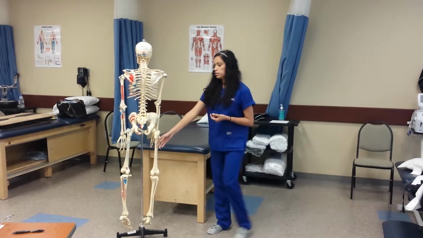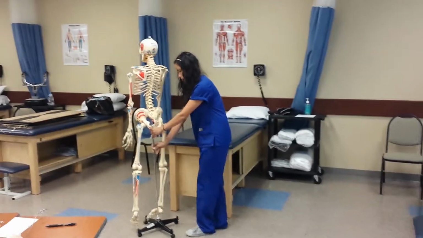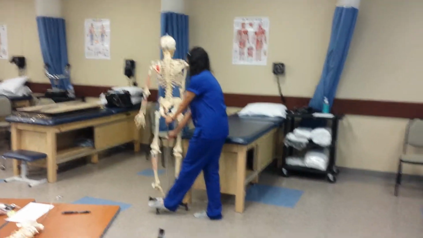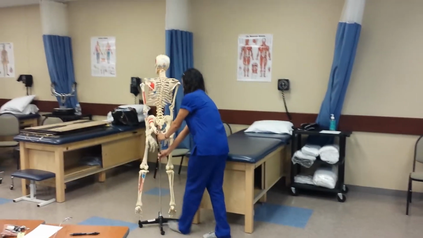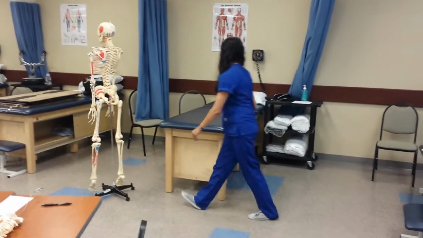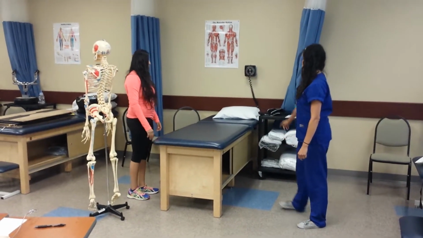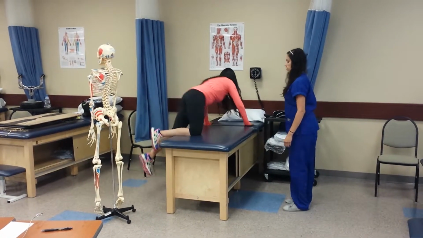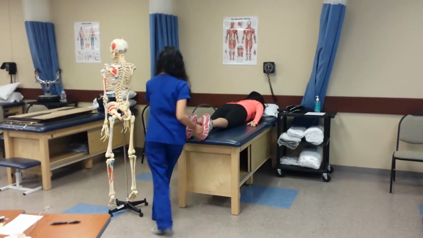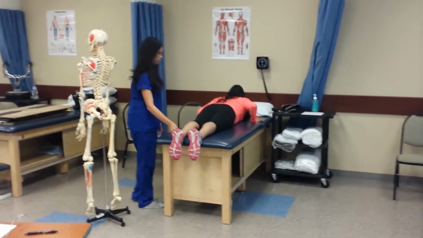So now I'm going to demonstrate to you a piriformis release, and I'm going to have Miss Tina come up. I'm going to have her lie here. She's going to lie prone, with her head down on this side, and then just scoot down a little so you can have your, there you go.